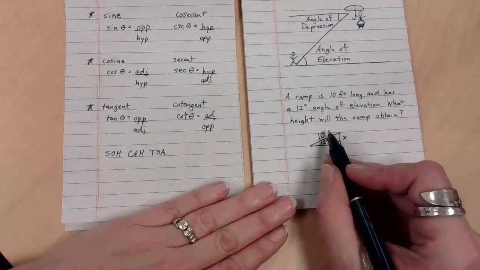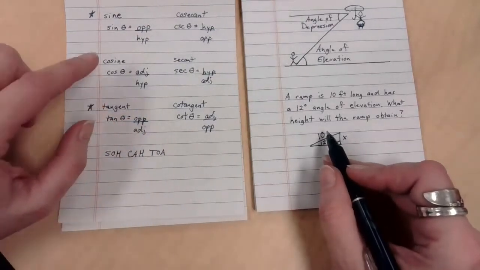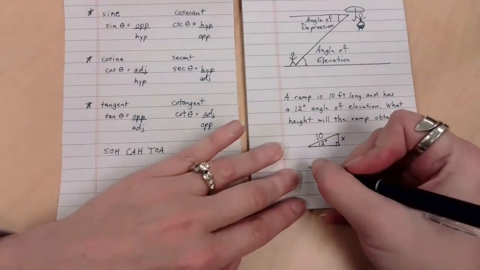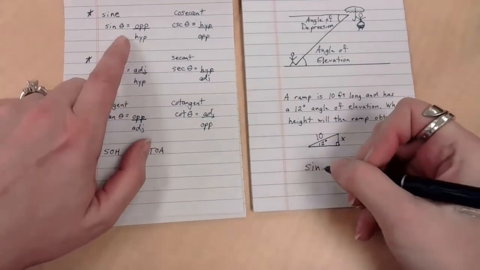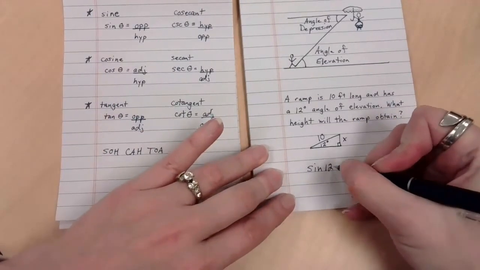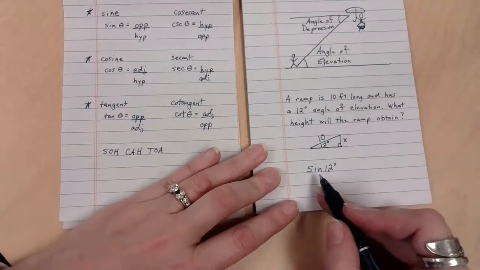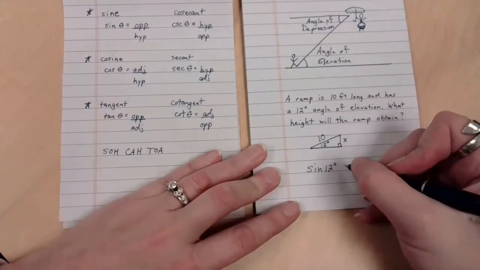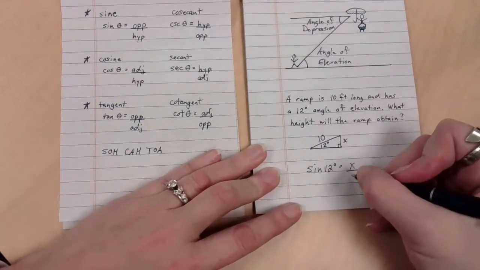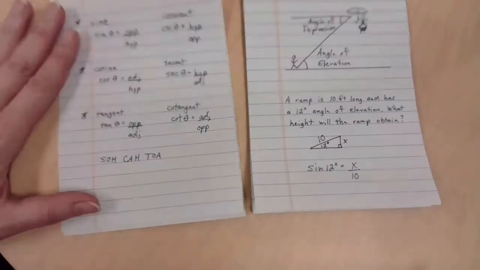I do have the hypotenuse. Opposite, hypotenuse. Oh, sine. Sine seems like a very fine choice here, because if I go with the sine of, again, remember that theta was a variable, stands in for an angle. We don't need the variable because we know the angle is 12 degrees. The sine of theta, sine of 12 degrees, is opposite, x, which I don't know, over hypotenuse, which is 10, and I do know. Cool.